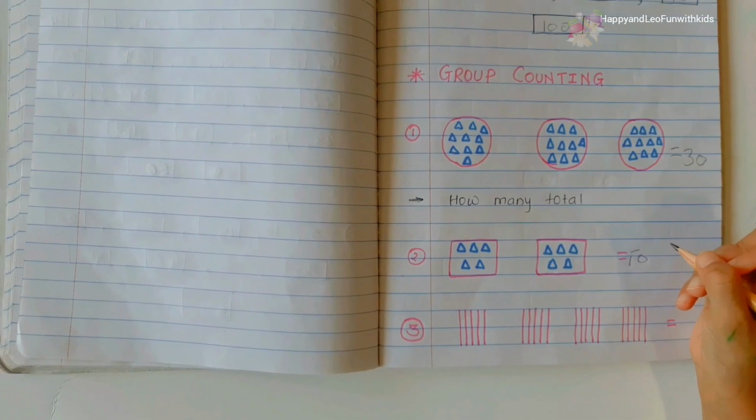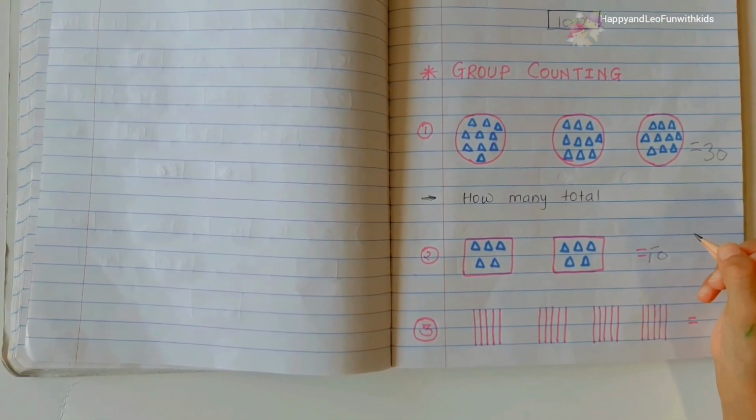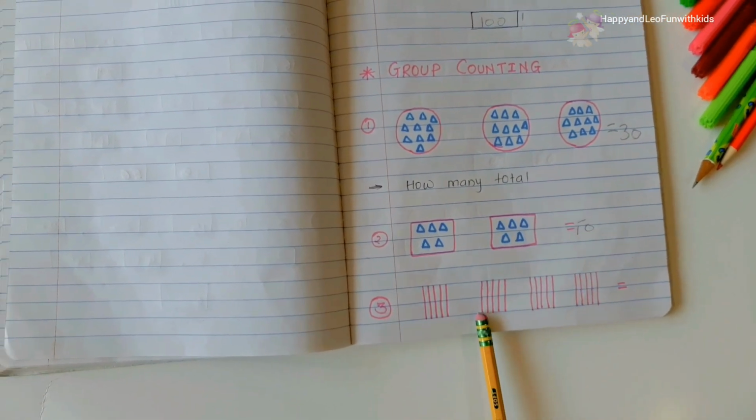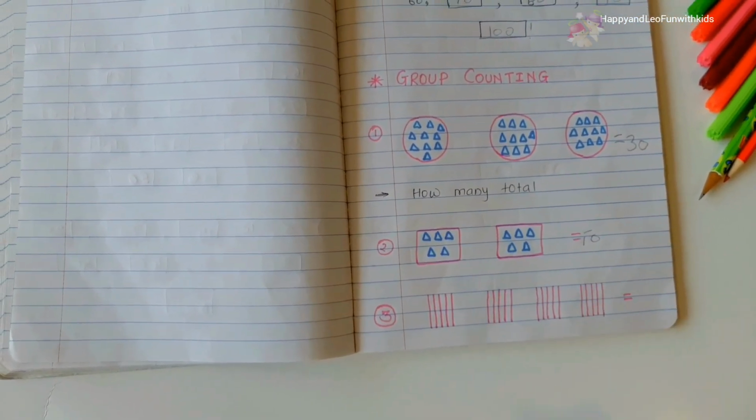Next. This is also skip counting of 5. You have solved this. 5, 10, 15, 20. Right.